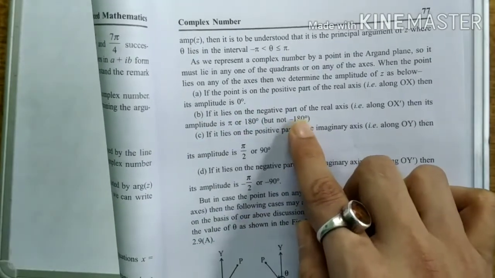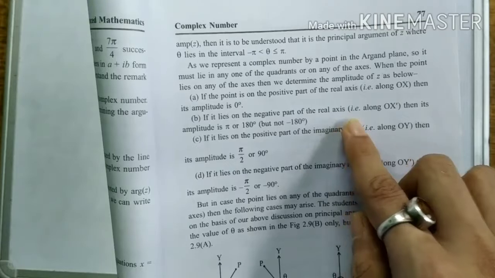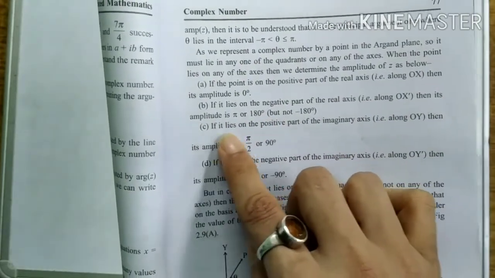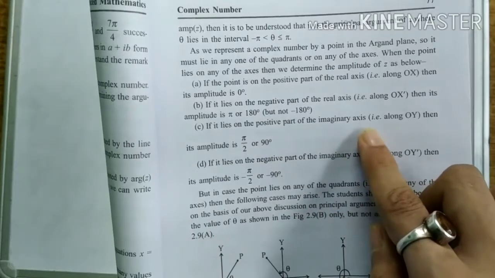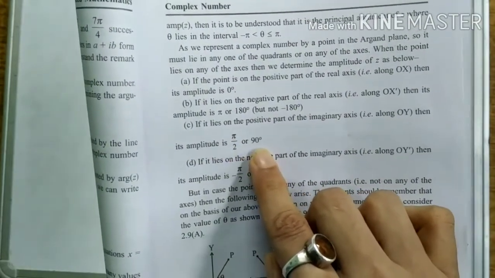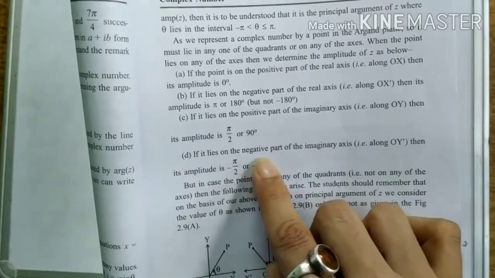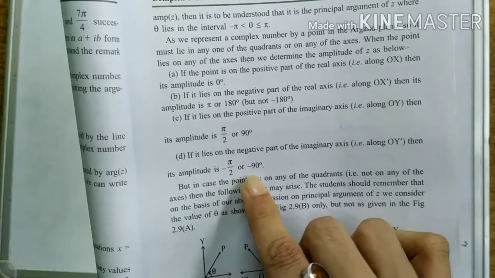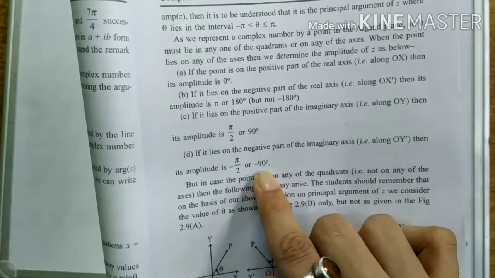If the point lies on the negative part of the real axis, then its amplitude is pi or 180 degree. If it lies on the positive part of the imaginary axis, then its amplitude is pi by 2 or 90 degree. If it lies on the negative part of the imaginary axis, then its amplitude is minus pi by 2 or minus 90 degree.